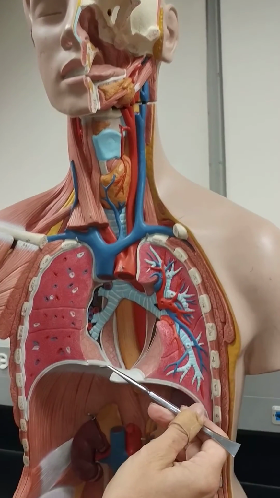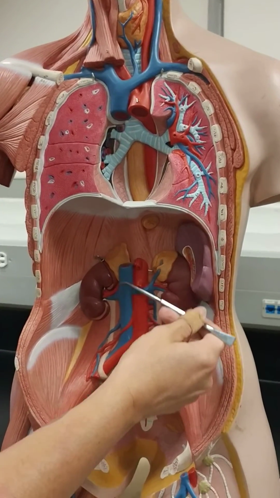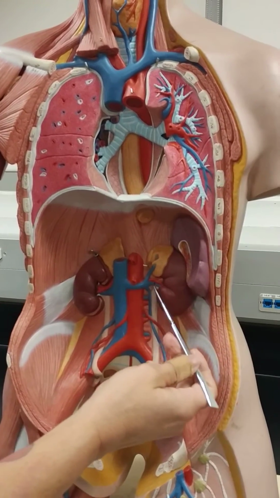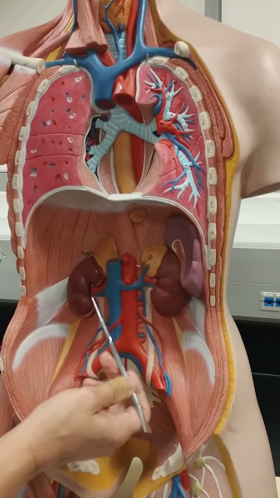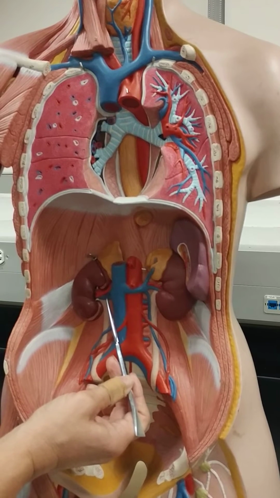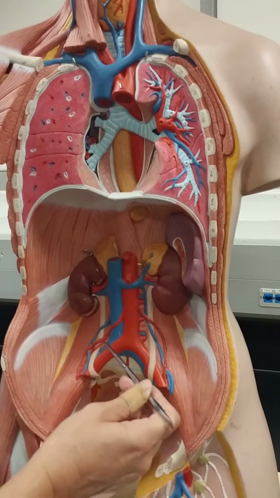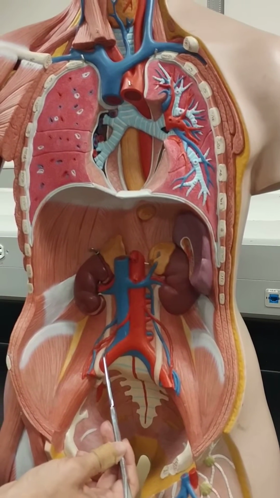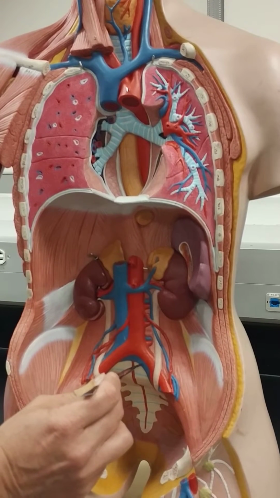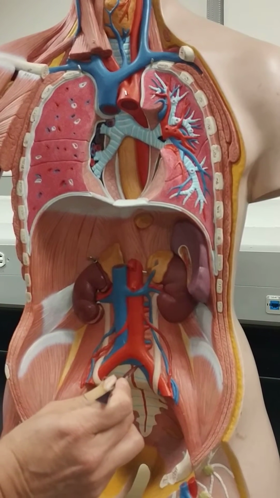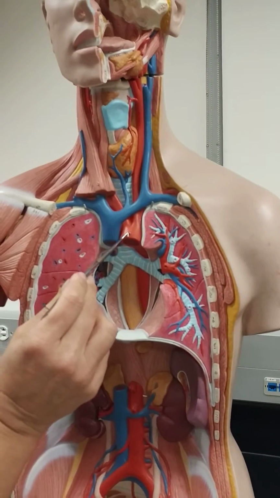Moving below the heart, we have the inferior vena cava here. Leading towards the inferior vena cava is the left renal vein and the right renal vein. At the bottom of the inferior vena cava, we have the right common iliac vein and the left common iliac vein. Now let's go back above the heart and talk about the arteries.